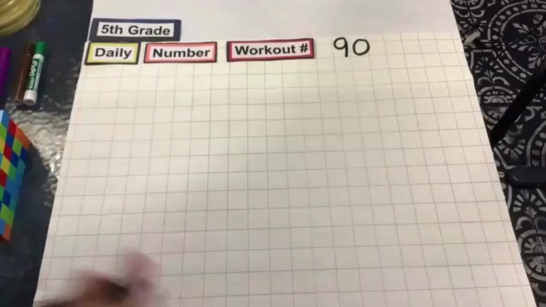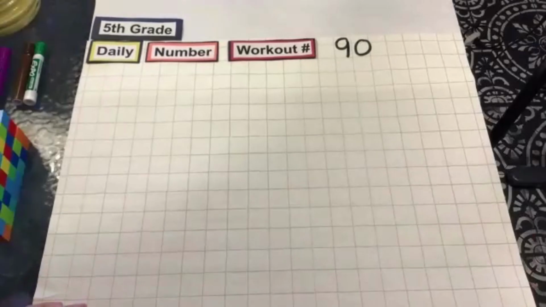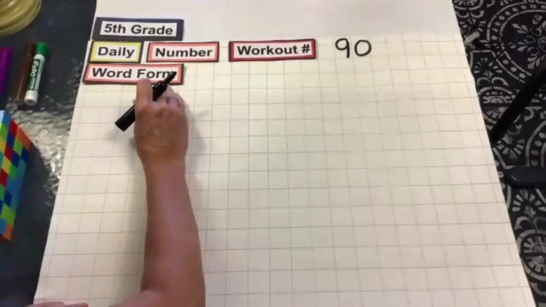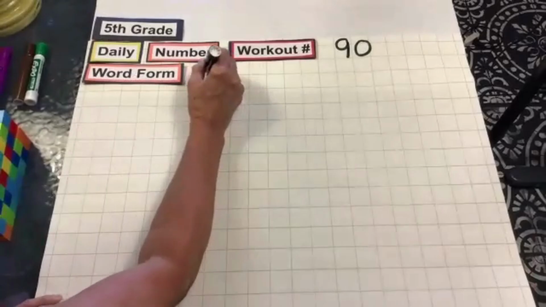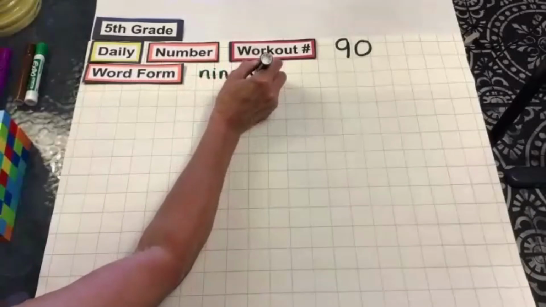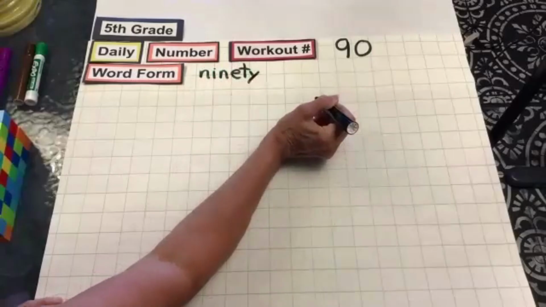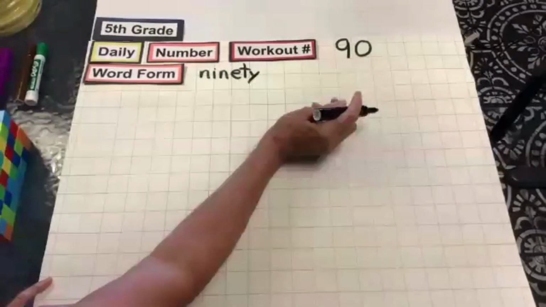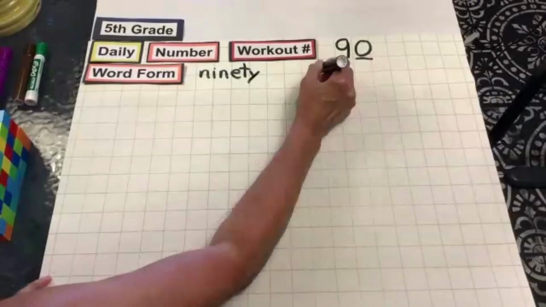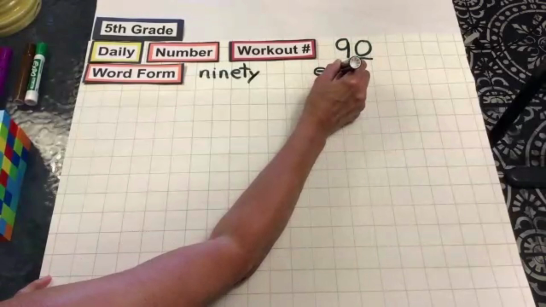Today we're on the number 90. Getting close to our 100 days of the daily number workout. So word form would be ninety, N-I-N-E-T-Y, just like that. And because it ends with a 0, it is an even number.